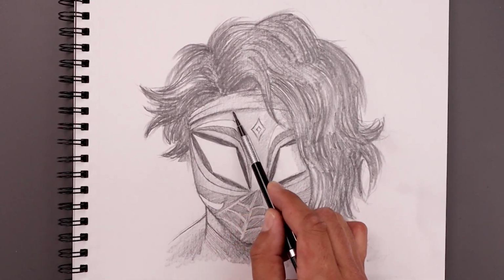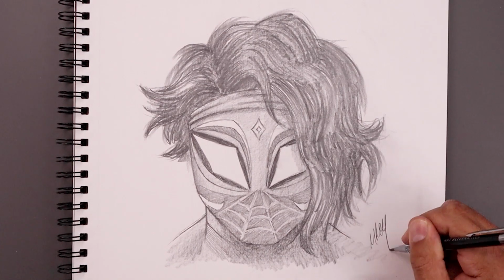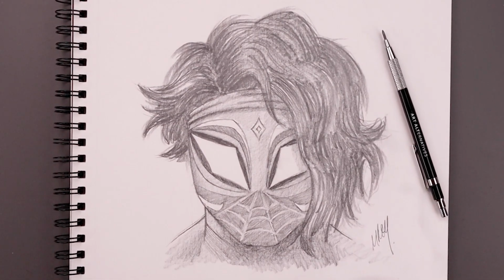Now, as we get closer to the end of our drawing, we'll tighten up our shadows and add a little bit more detail. And always be sure to sign our artwork. And there we have it. There's a sketch illustration of Pavitr Prabhakar.